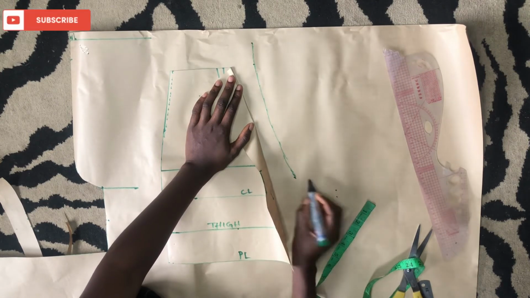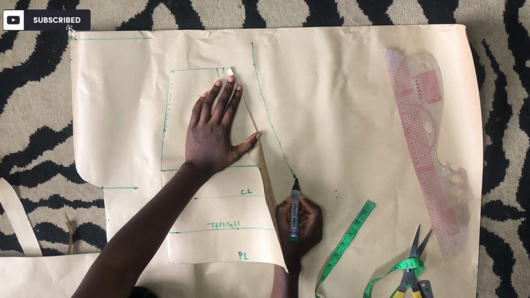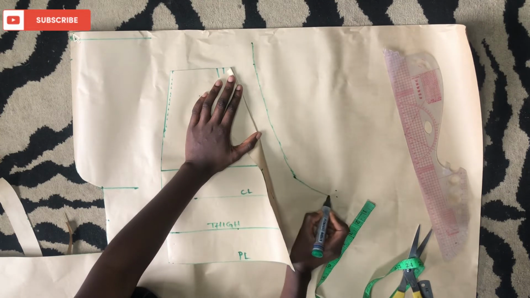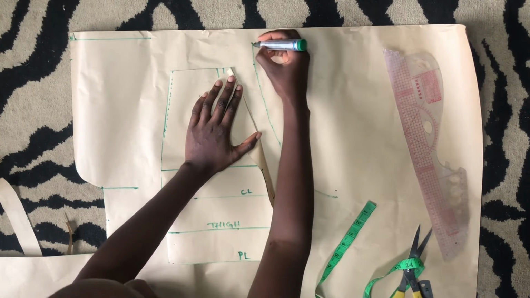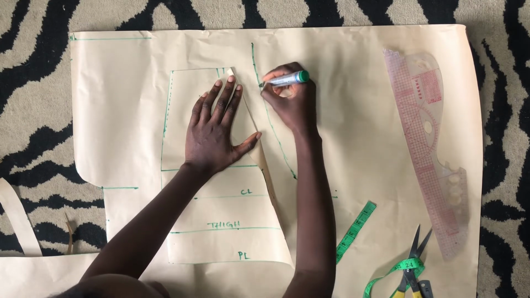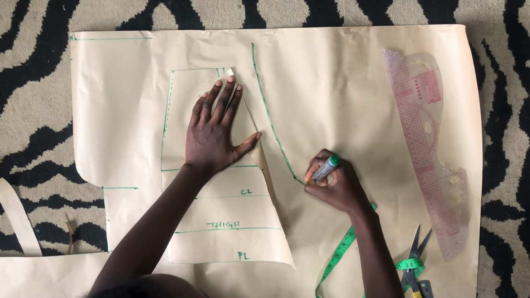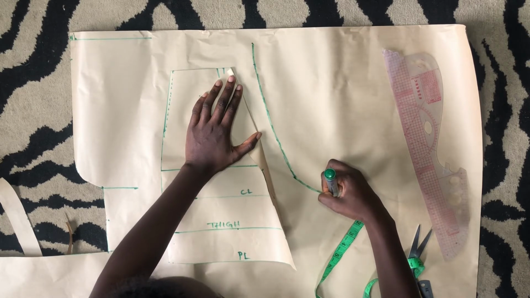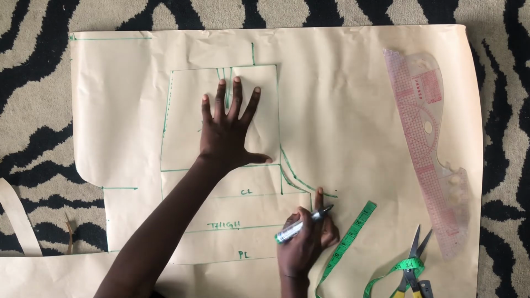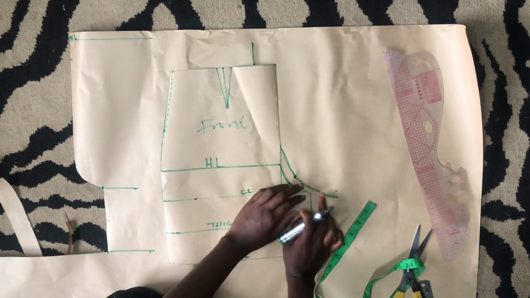Some of us are just not good with sketching. So I'm just going to trace it out very well. Hope it's clear enough for you to see. So this is my back line. This is my cuff for the back.